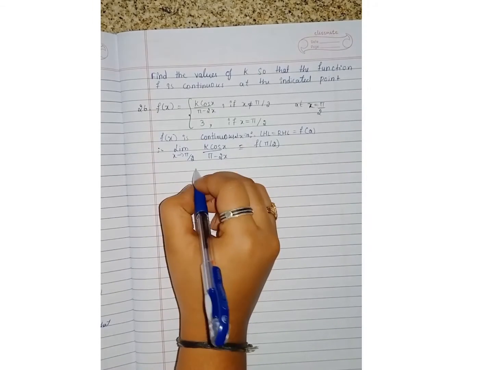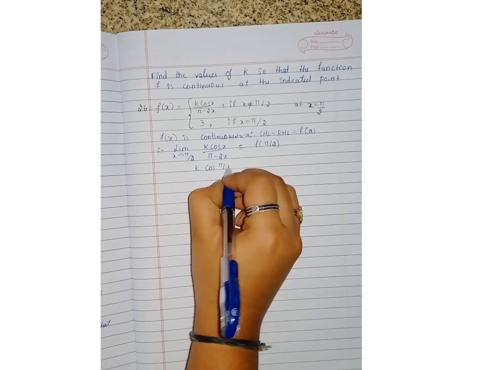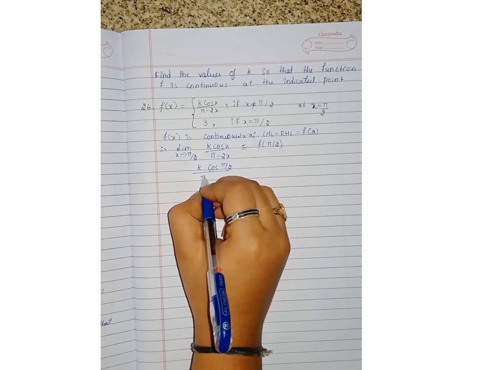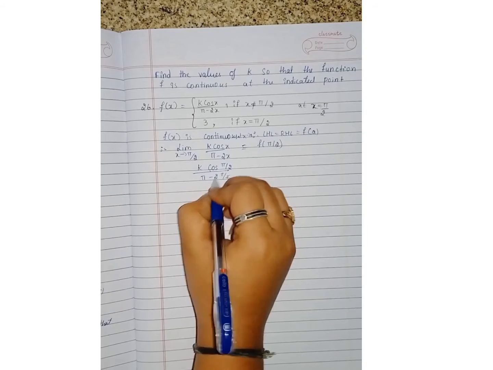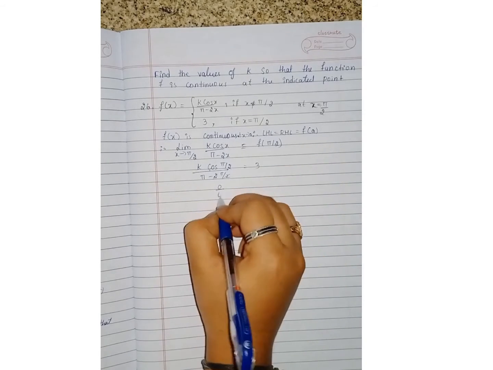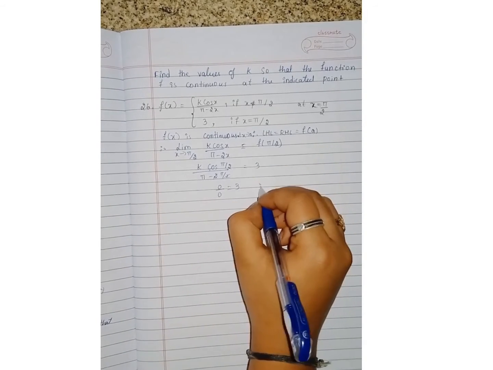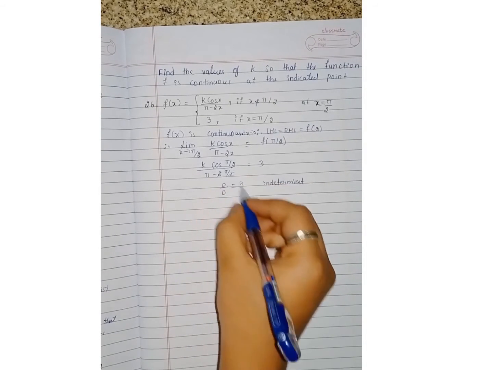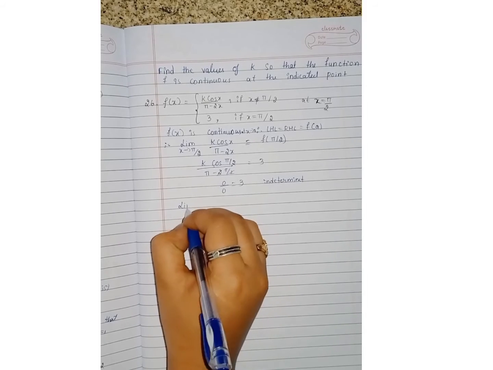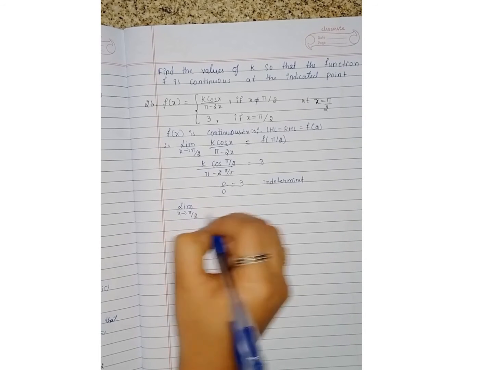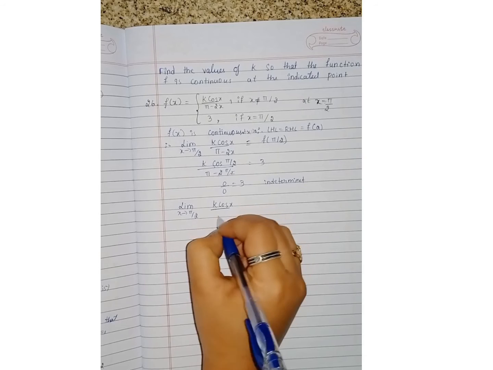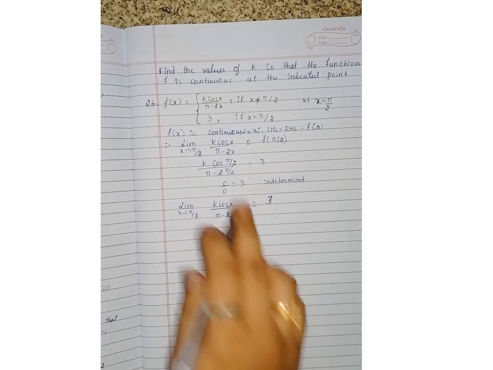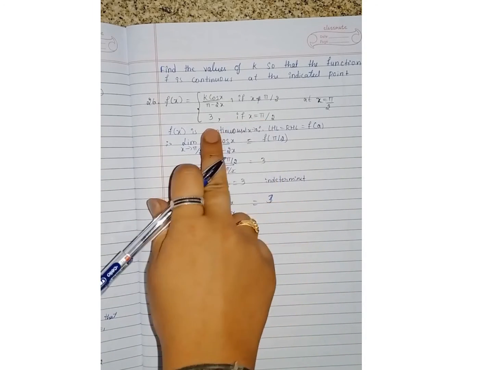If we substitute the value pi by 2, we get k cos pi by 2. Cos pi by 2 is cos 90, which is 0. And pi minus 2 into pi by 2, the 2 cancels and this is 0. We get a 0 by 0 form, it is an indeterminate form. So instead of doing this, we'll write limit x tending to pi by 2 of k cos x by pi minus 2x is equal to f of pi by 2, which is 3. The function at pi by 2 is 3.